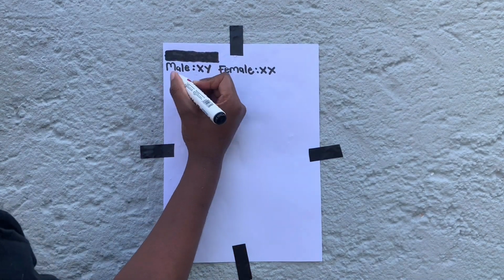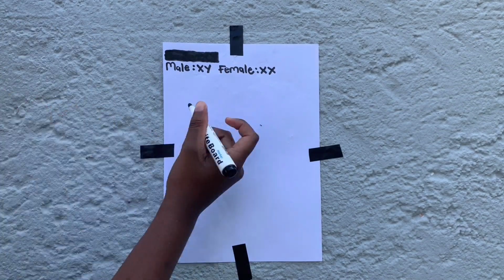Let me just show you. We're going to do an example using hemophilia. Hemophilia is a recessive gene.